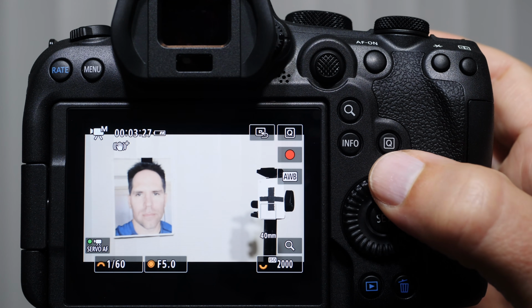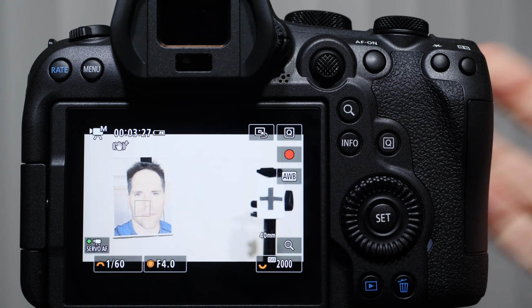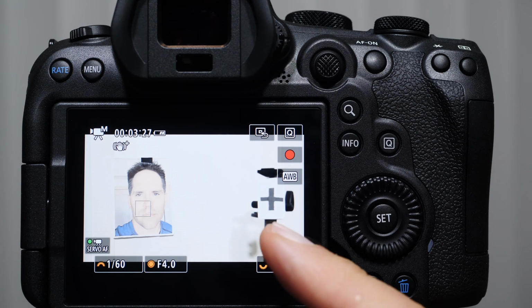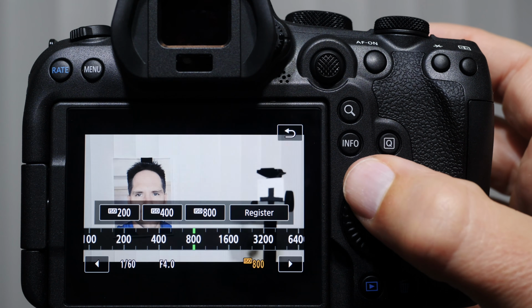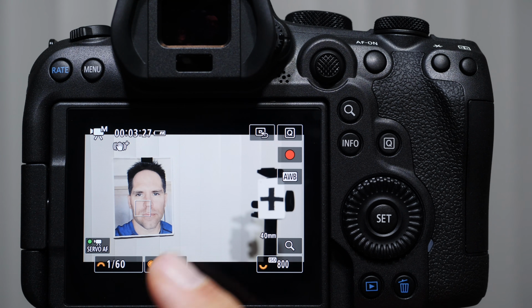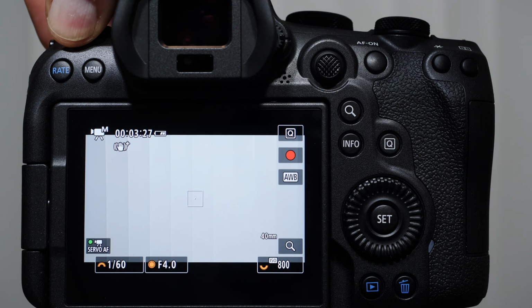Then I dial in my aperture. Touch on here. Let's shoot with a wide aperture. Once I have my aperture, then I do my final tweaking with my ISO. And that's how I set up the camera. Follow the 180-degree shutter rule, aperture, ISO, and obviously I'd be using lighting as well. I'm going to jump back over to stills mode.